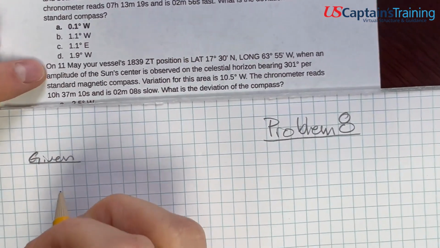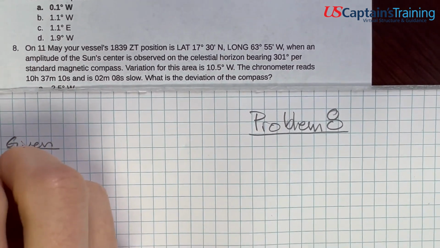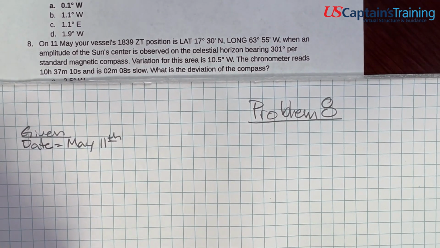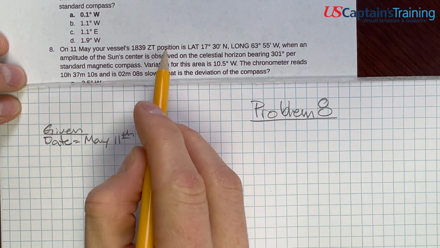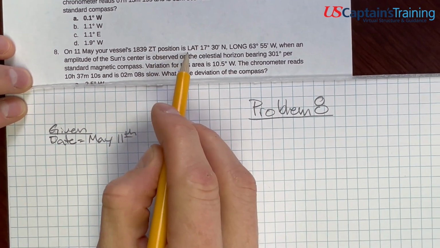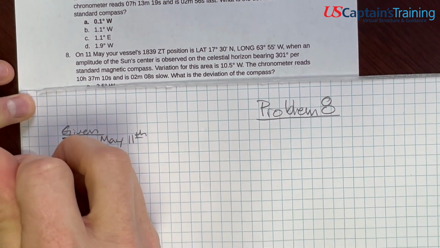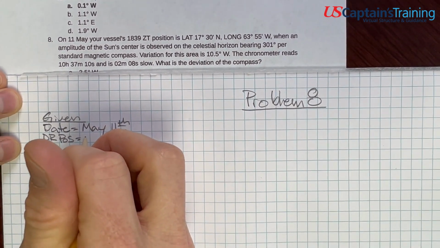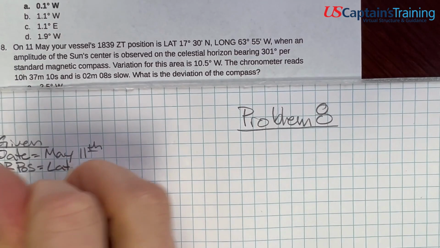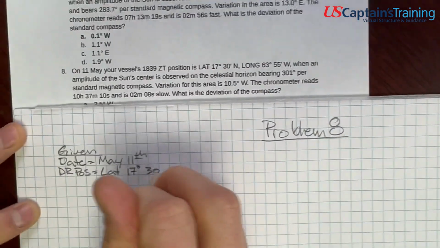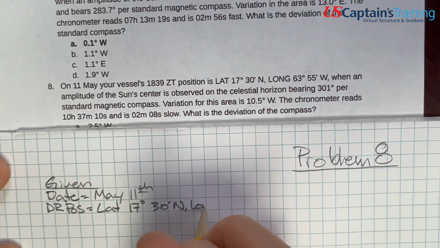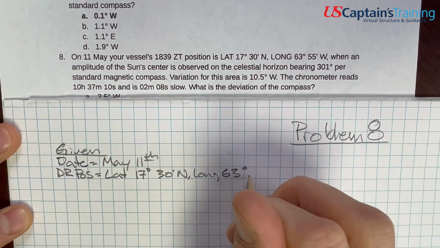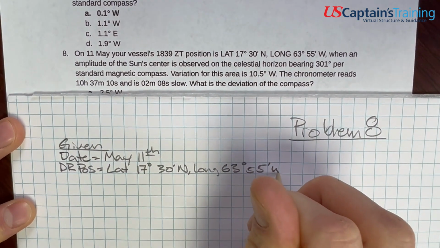The first one is the date. The date is May 11th. And it gives us a zone time. We're going to calculate that, but the position is latitude and longitude. So we're going to get a DR position, which is equal to latitude 17 degrees, 30 minutes north, and longitude 63 degrees, 55 minutes west.